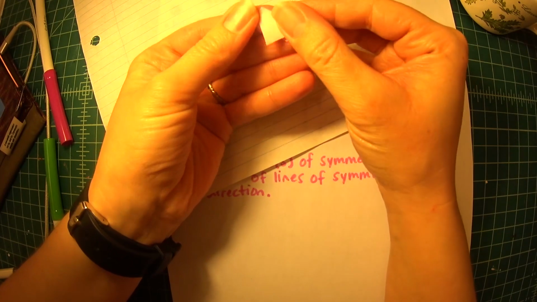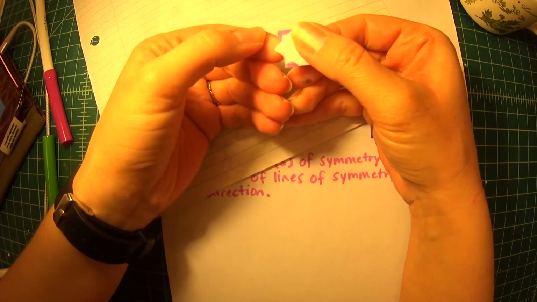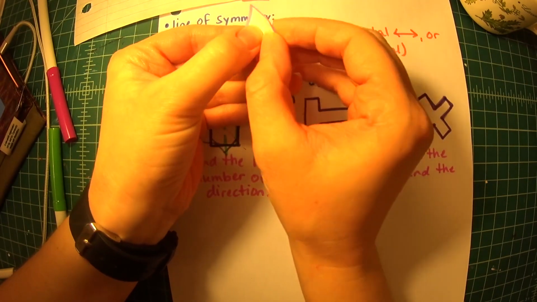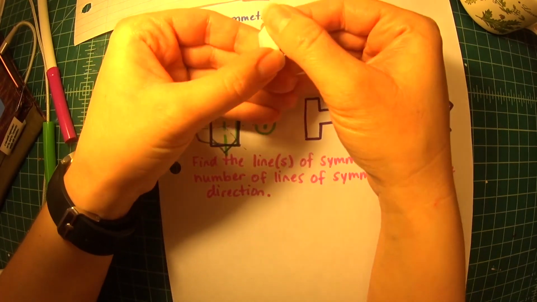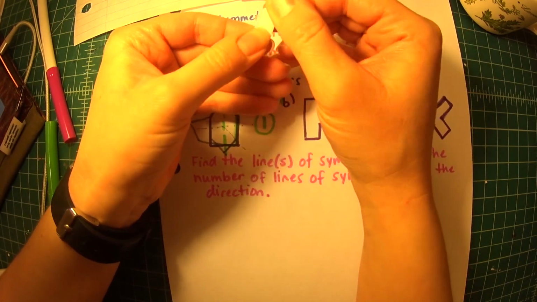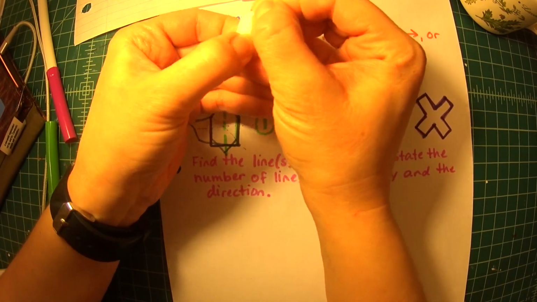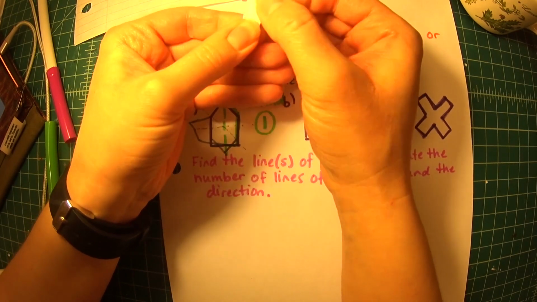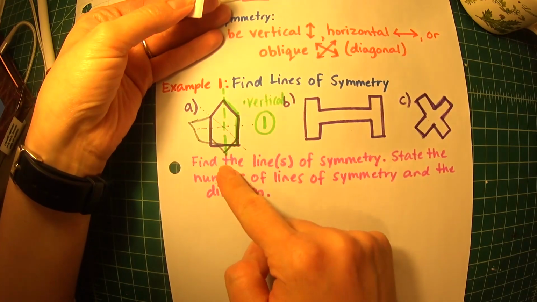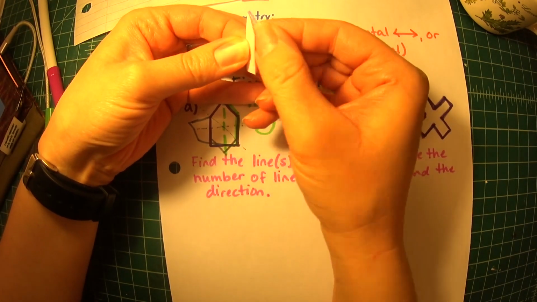So I mean, if I folded the top down, it definitely doesn't match up with the bottom. So that's a no. There's not a horizontal one. Vertical, if I fold it up along the up and down axis of the shape, then my two sides match up. So like I said right here, that means I have a vertical line of symmetry.